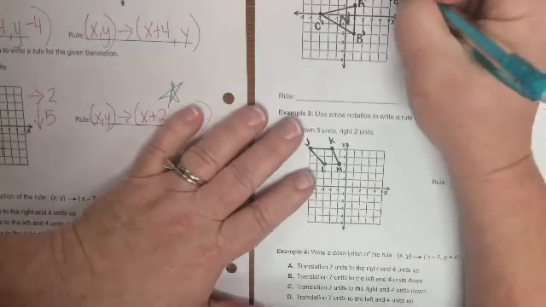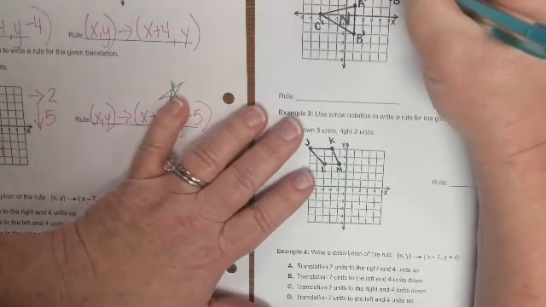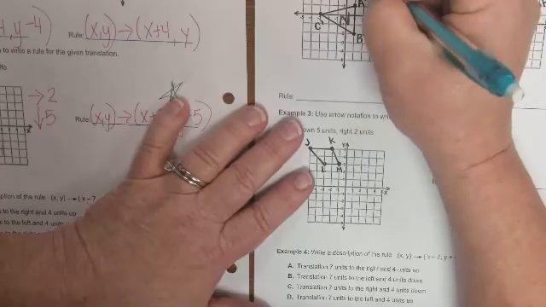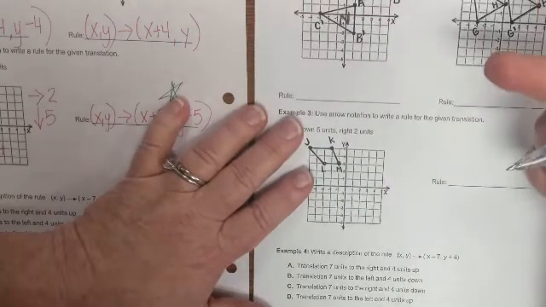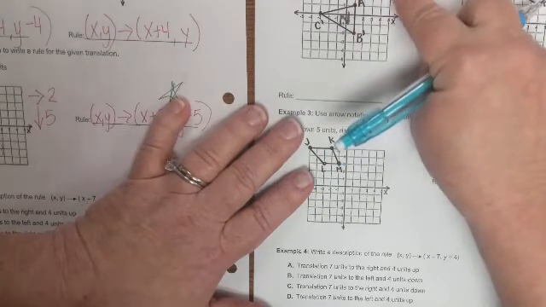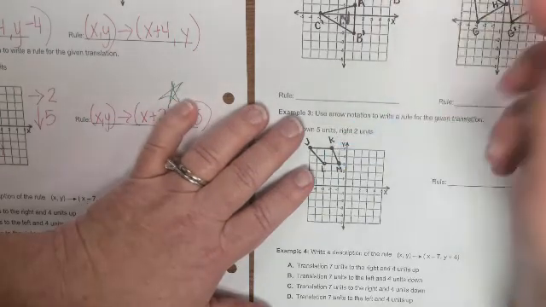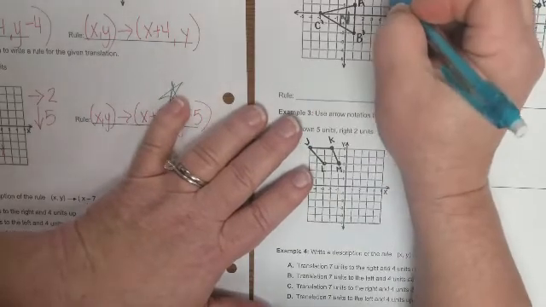So here we go. We're going to start here and I'm going to count how many times I go to the left or right. 1, 2, 3, 4. Sometimes it's easier to do it the other way and go from here to here, but you still have to make sure that you are keeping which way the original went to the new. So that's why I always say start with the original.